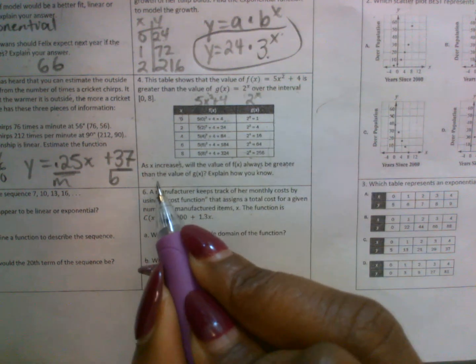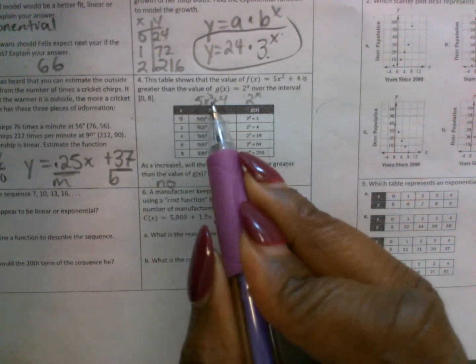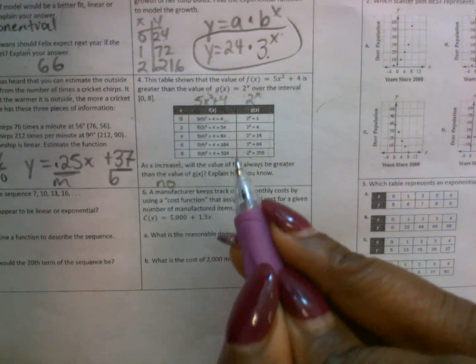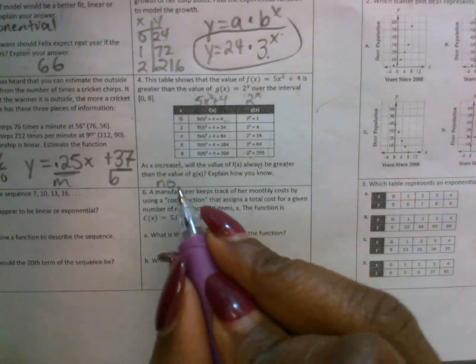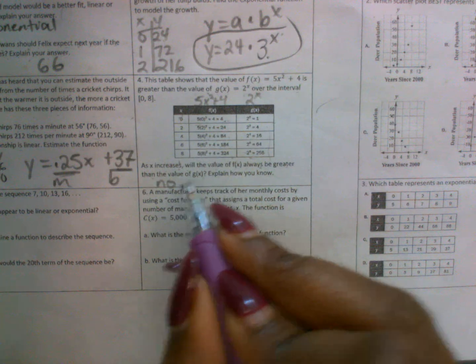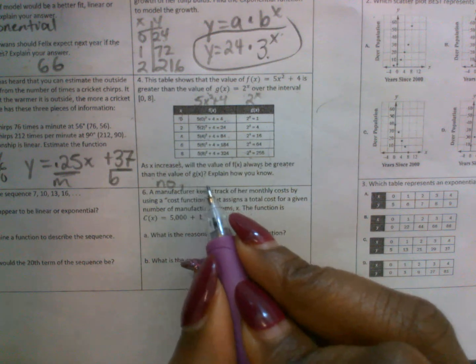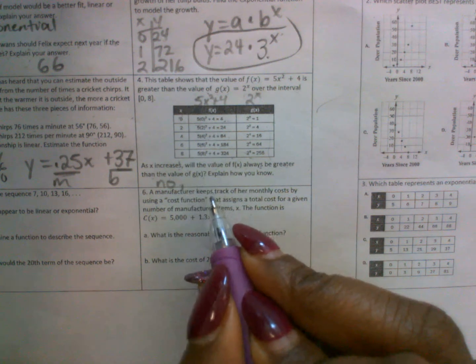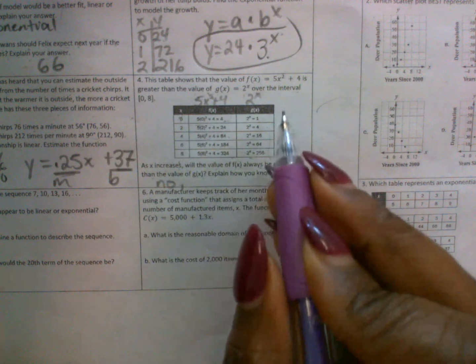So no, this one is going to be a no. This is a parabola. It's going to loop back around and go up in the other direction. So this is definitely a no, because the values are going to go up. It's going to reach its maximum point, and then it's going to go back up again.